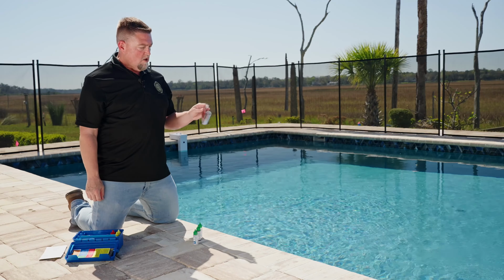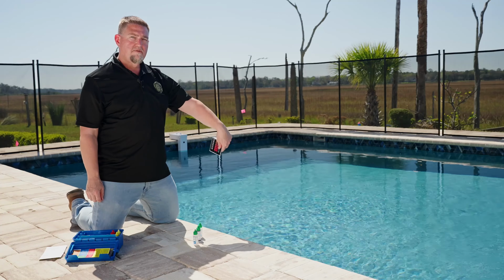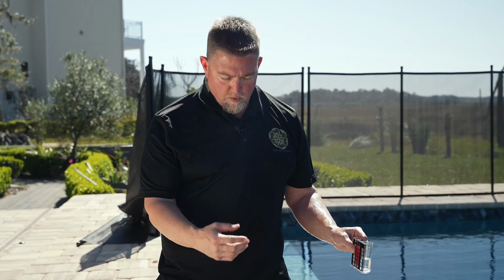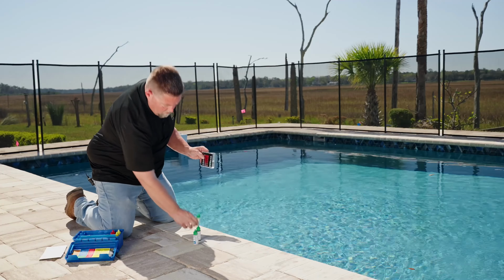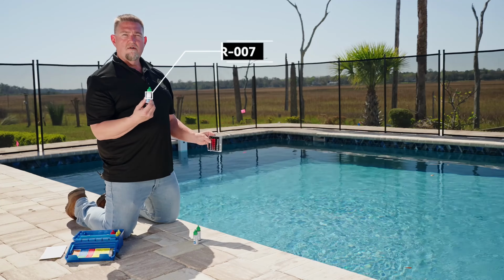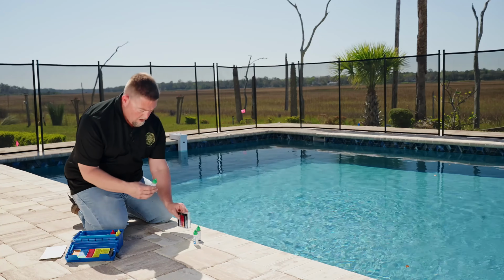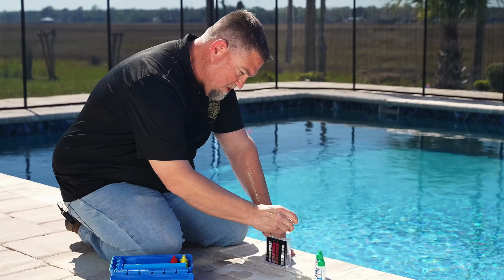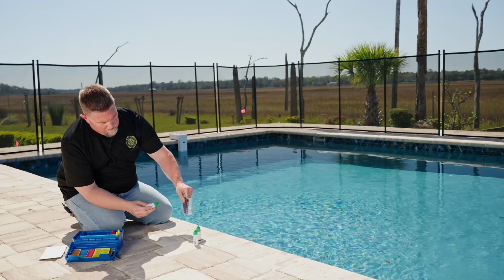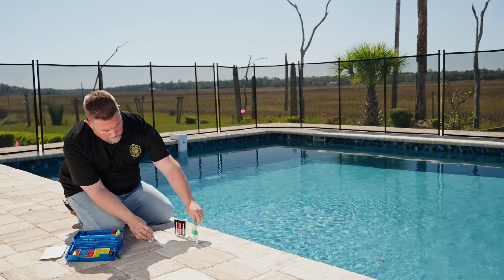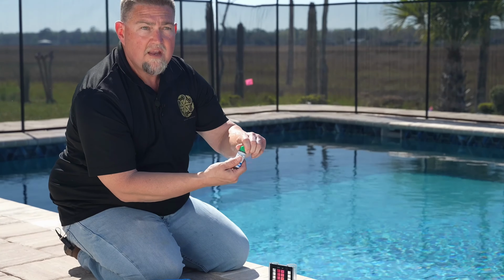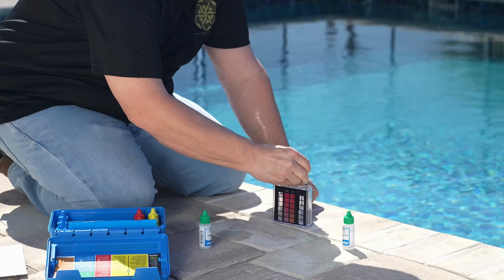When testing, you always want to take your parameter, point it straight down. Always make sure you go elbow deep and then stay away from a return line. So you want to be in between returns or on the opposite side of the pool. For the alkalinity, the first drops is going to be the R-007. We're going to set our parameter down and we're going to put 2 drops of the solution into our sample. You want to give that a little swirl. And then we're going to use our next solution, which is the R-008. Now we're going to add 5 drops of this solution.